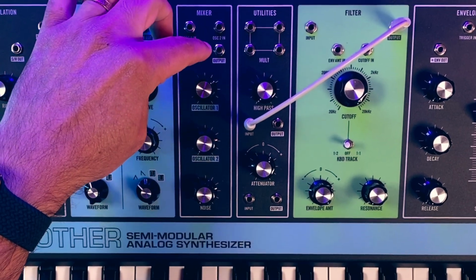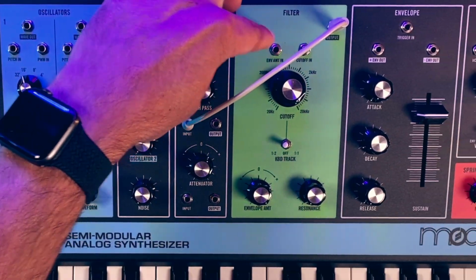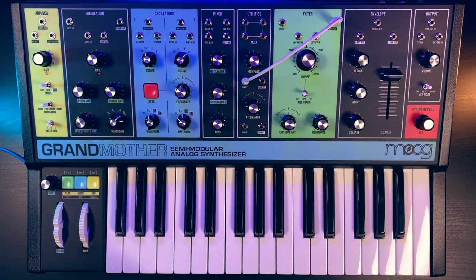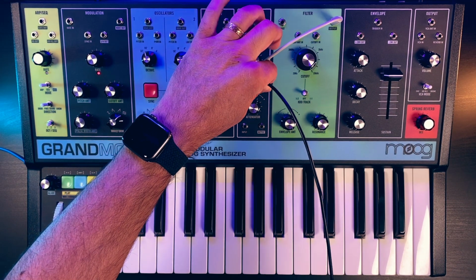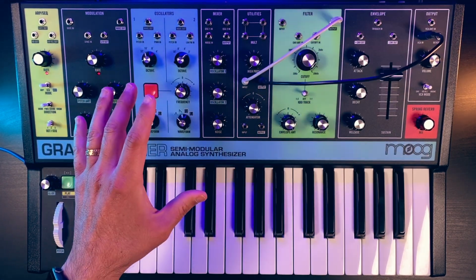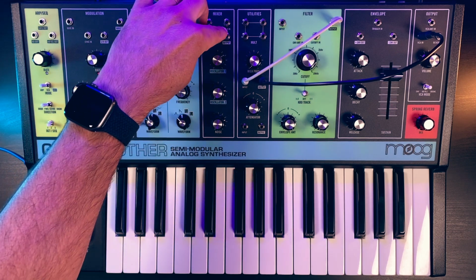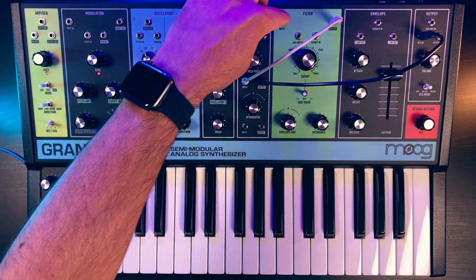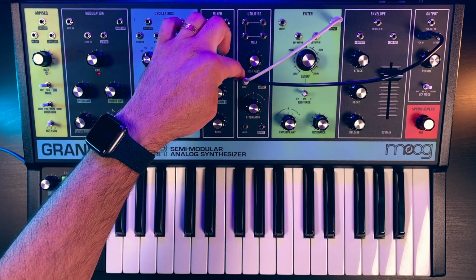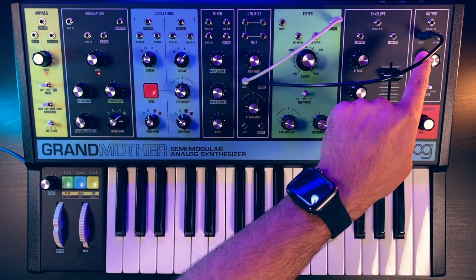Remember that my mixer output is already connected to the low pass filter here. And now we can take the output of the high pass filter and send it in to the VCA. So basically, my oscillator is going through the mixer, pre-routed to the low pass filter, and the output of this is going into our high pass filter that then goes to my VCA.